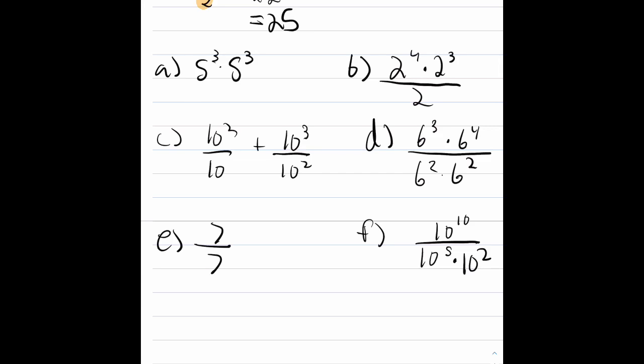Okay, so 5 to the 3rd times 5 to the 3rd, we can use the product rule there. So we're going to add these exponents. We're multiplying, same base. You can use the product rule, we get 5 to the 6th.